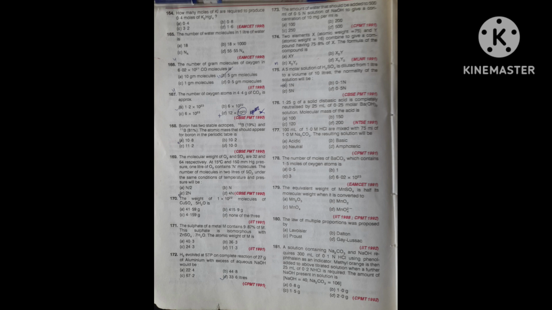I was discussing multiple choice questions asked in competitive examinations. Selected questions I was discussing. Now I will discuss from question number 173. Now I am reading the question.